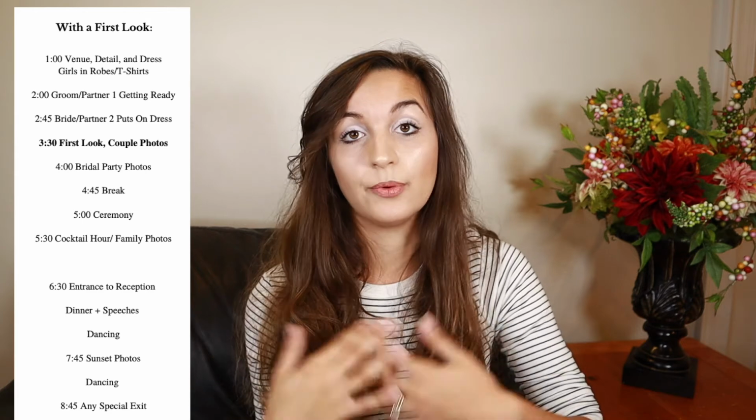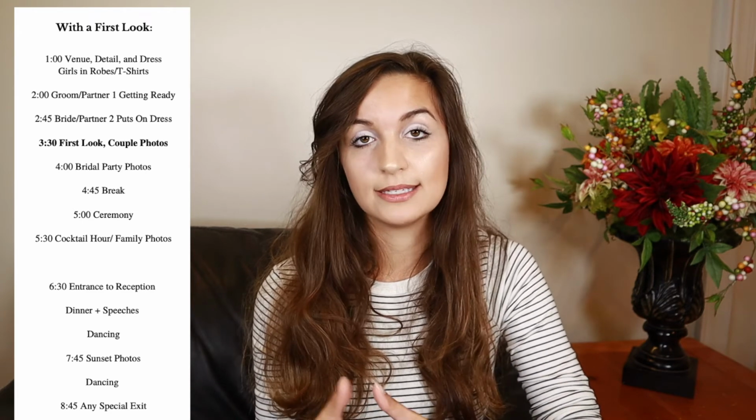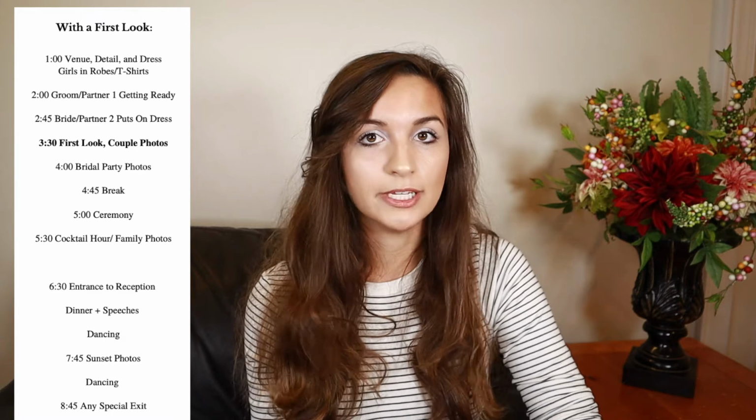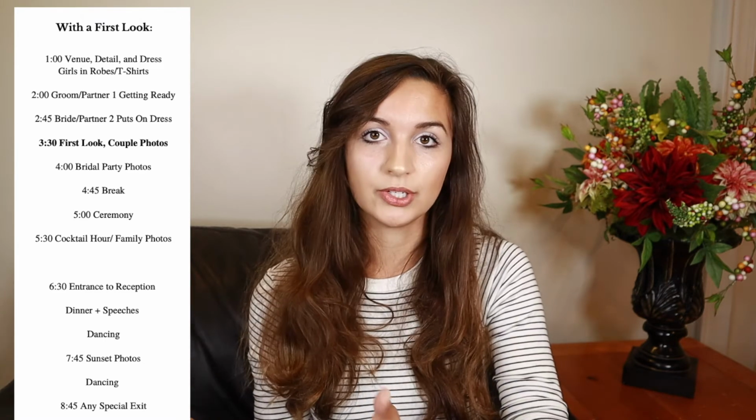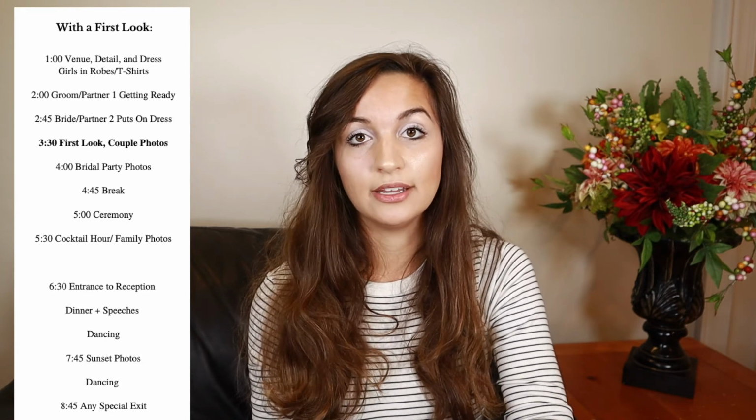I try to go around the wedding and ask each guest if they want a picture, so that at least everyone in the wedding is somehow in the gallery. So if I haven't done that already, I'll usually do that after sunset photos. Just go to each table, say hi, can I get a picture of this group? And that way everyone at the wedding is usually accounted for in their wedding gallery.